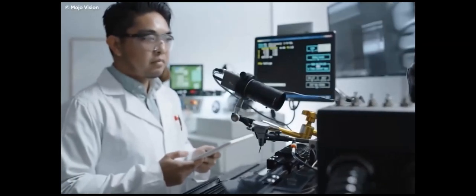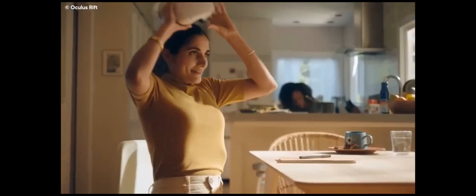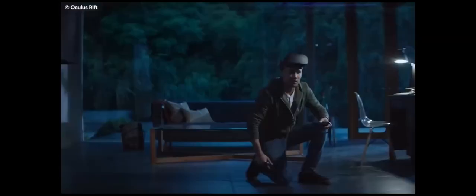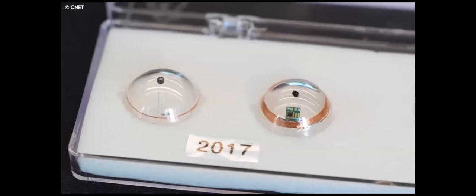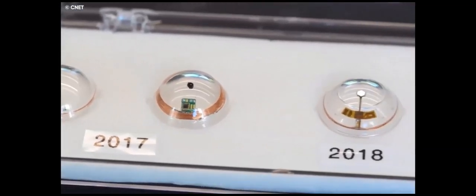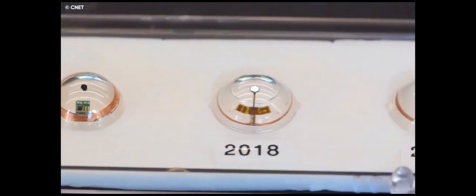Mojo Vision envisions business applications for workers or specialists who need real-time information in their field of vision without bulky headsets. So get ready to say goodbye to those clunky headsets and hello to the Mojo Vision contact lens. The lens is not yet available for commercial launch, but with the FDA's approval, it's only a matter of time before we see this game-changing invention in action.